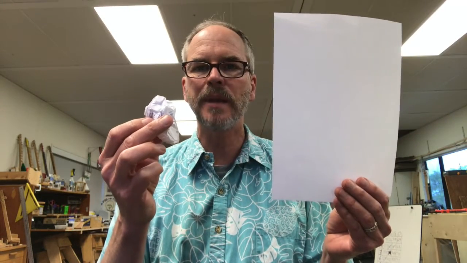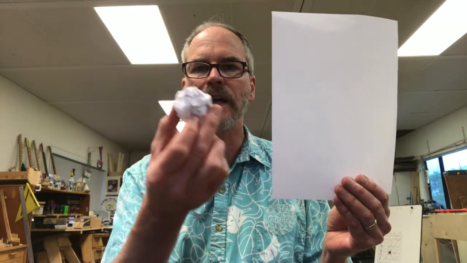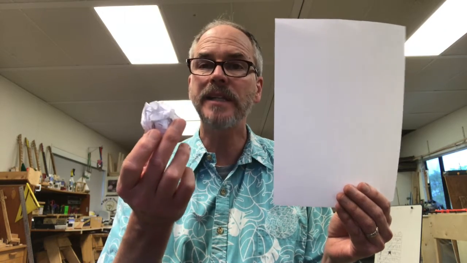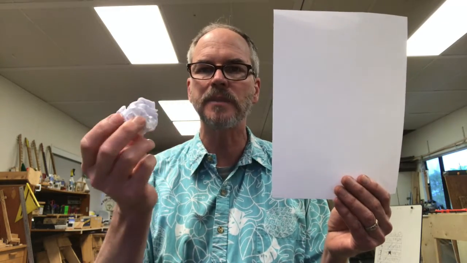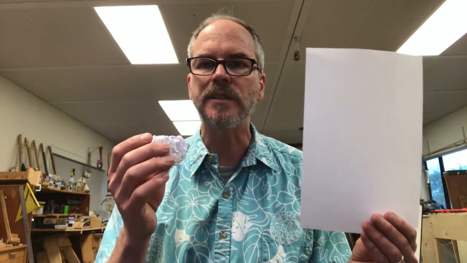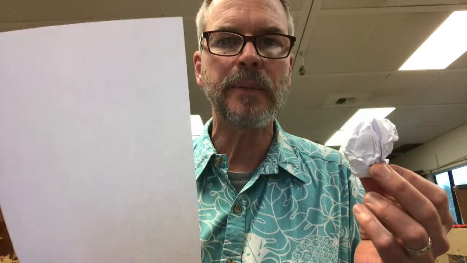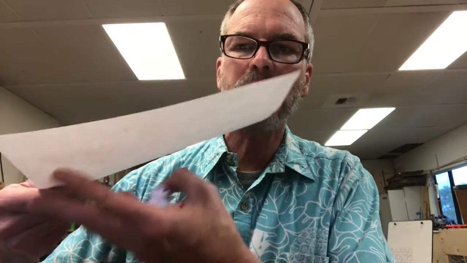I still have 2 pieces of paper, but one sheet is still flat and one sheet is crumpled up into a ball. Do you think they still weigh the same? I think they do. Nothing happened, except I crumpled up one. So they still weigh the same, even though they have different shapes. Let's test it out and see which one falls faster. 2 sheets of paper, exactly the same weight, but this one fell faster than that one. That proves that there's some kind of force acting on this piece of paper. I think it's because it's much bigger and catches more air.